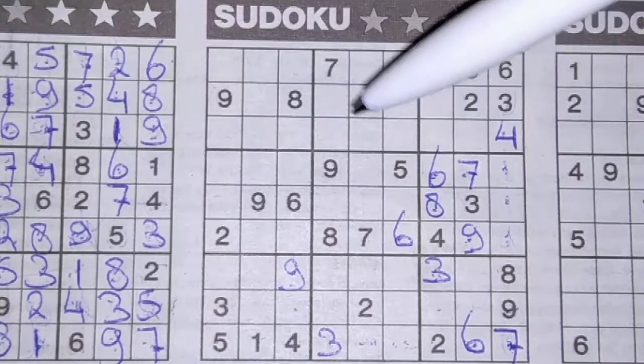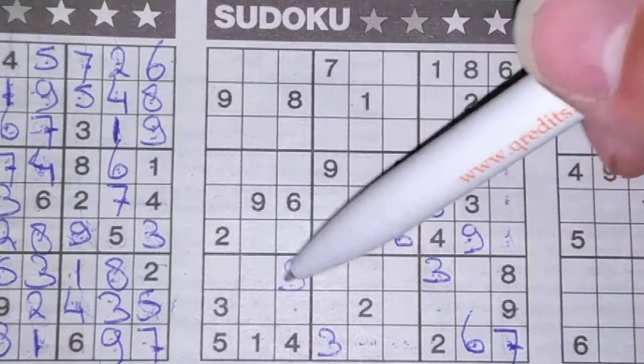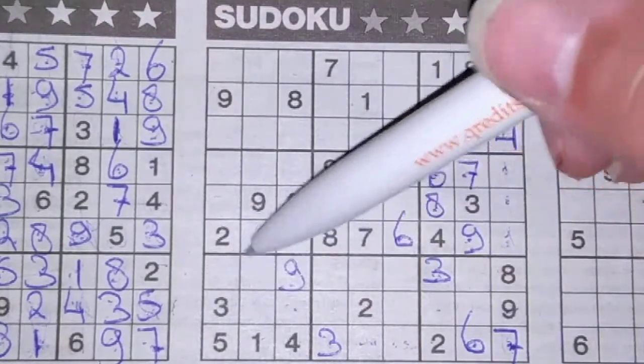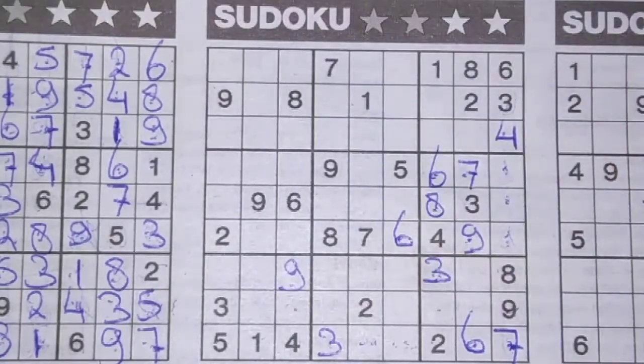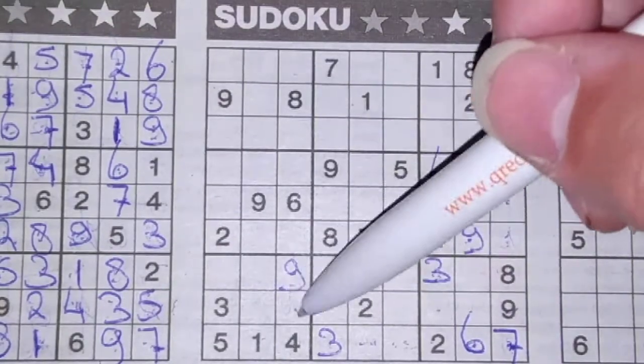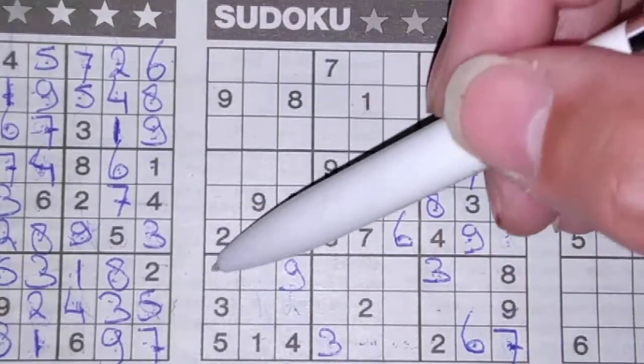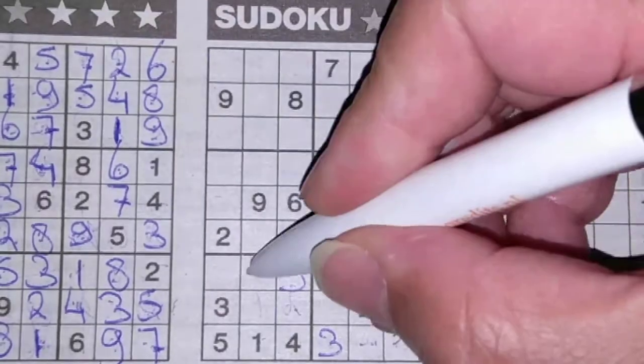And then 4 missing numbers in this big square. One of the missing numbers is a 2. We see a 2 here. No 2 in these 2 boxes. There is a 2, no 2 in that box. 1 box left for the 2, it should be here.